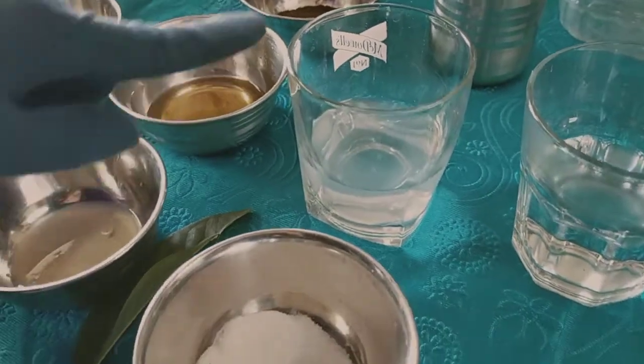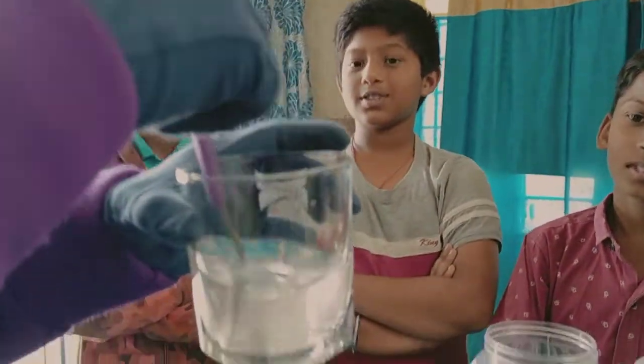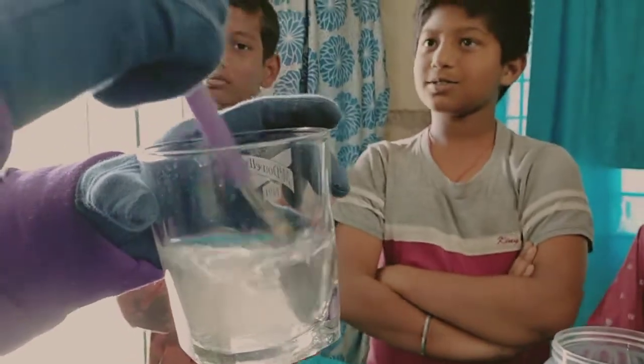Solvent. When you add solute to the solvent and mix it, it gets dissolved in it. And you get what? Salt water. This is the solution. Now, what is this? Salt water. This is a solution.